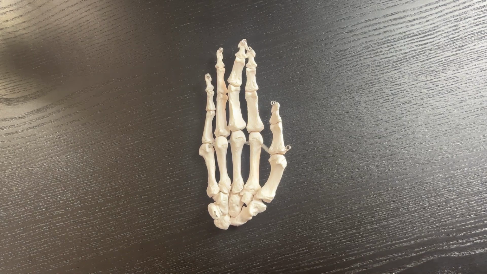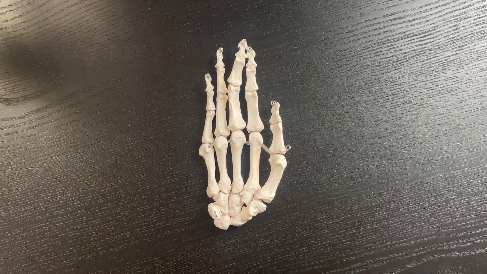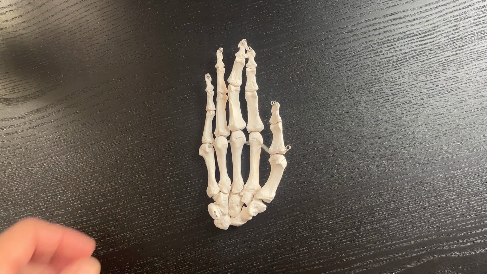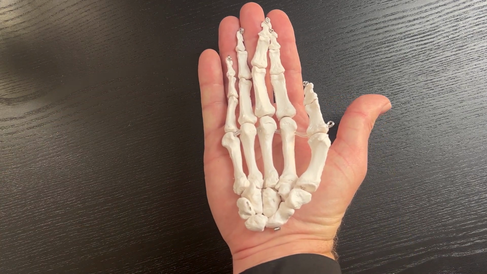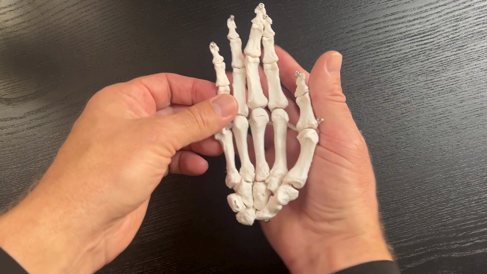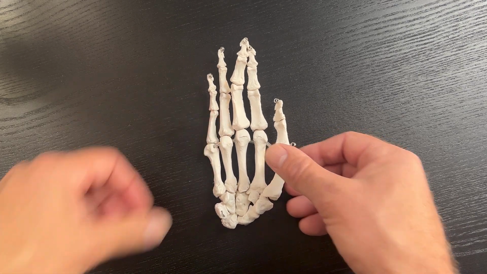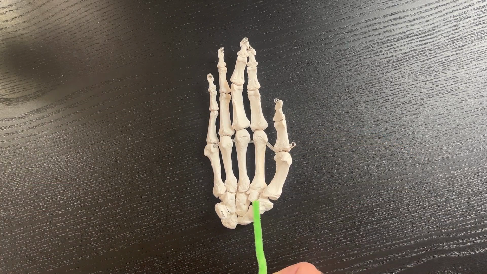We're covering the bones of the hands and the feet. We're starting with a right hand, and we're looking at the palmar view or anterior view in the anatomical position. And we're learning the carpals, the metacarpals, and the phalanges. We'll start with our carpals, and in our wrist we have 8 bones.